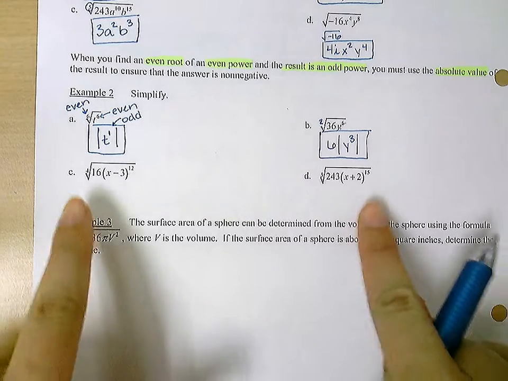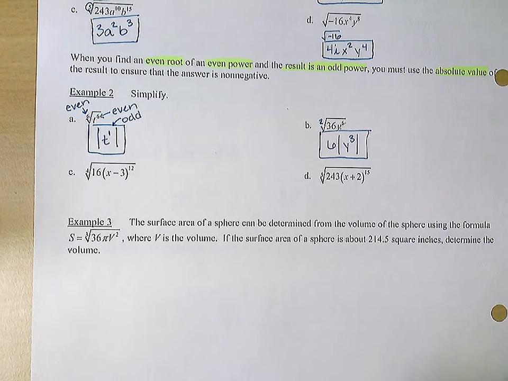All right, I want you guys to try C and D. Simplify those two, just like we did above. So keep it all in parentheses and then change the exponent.